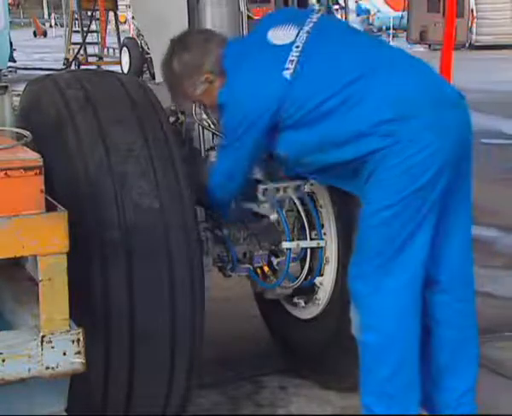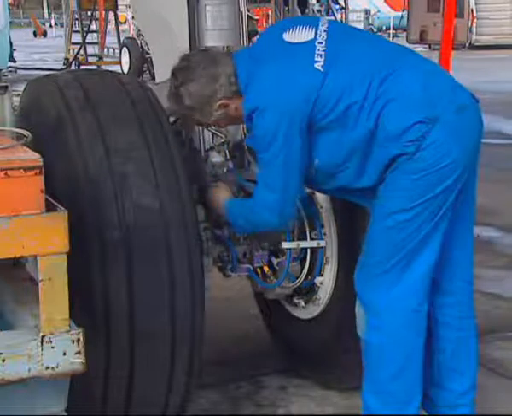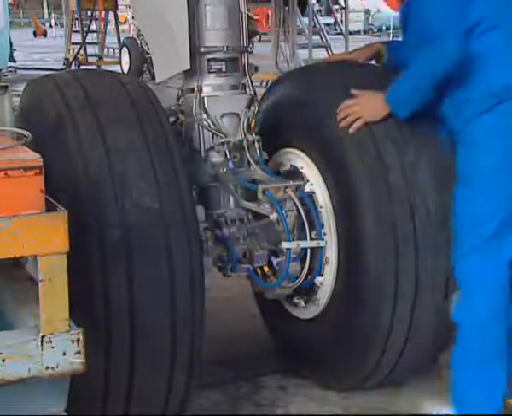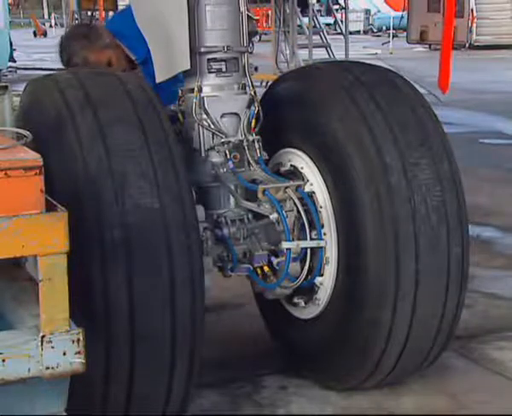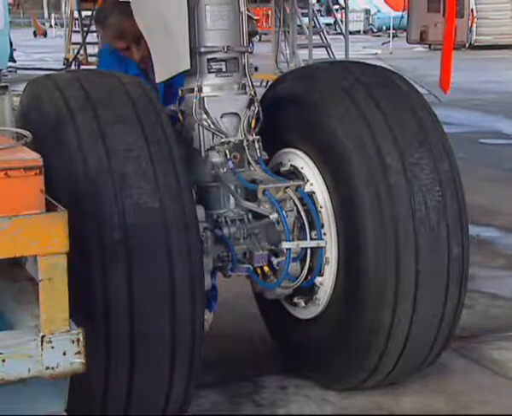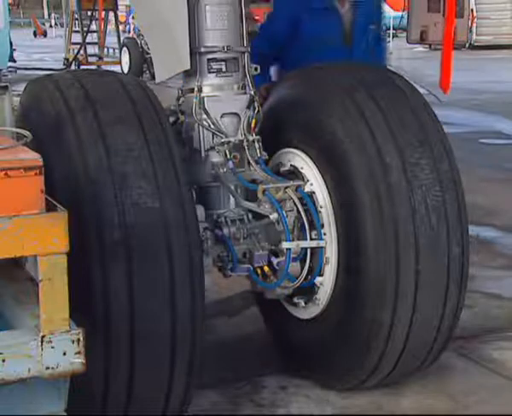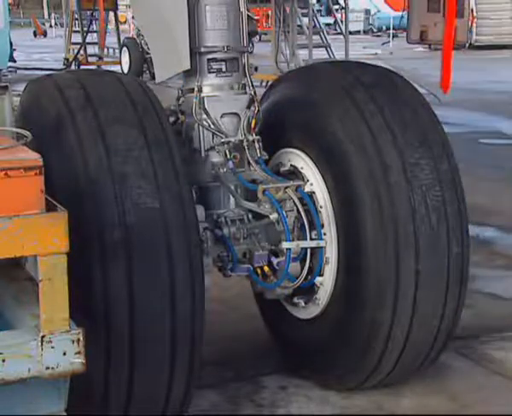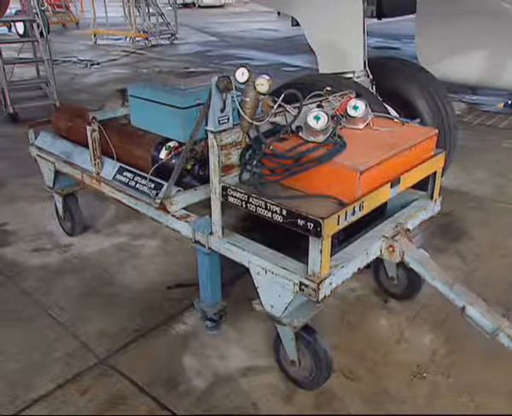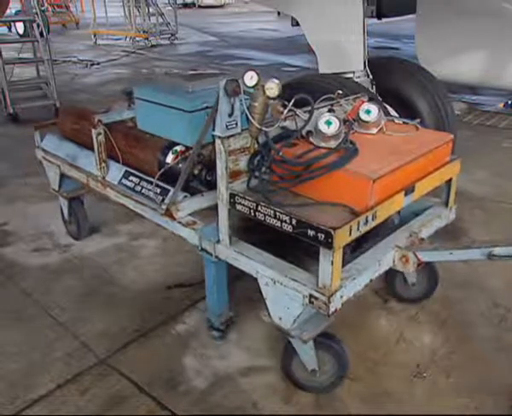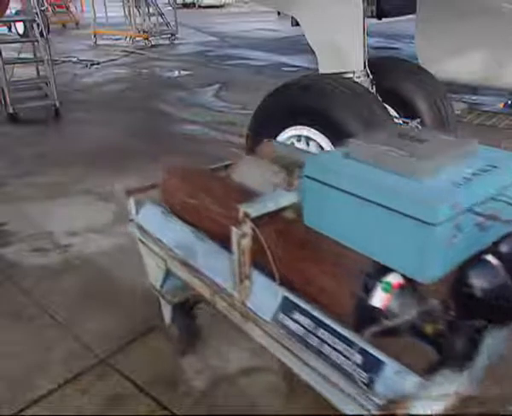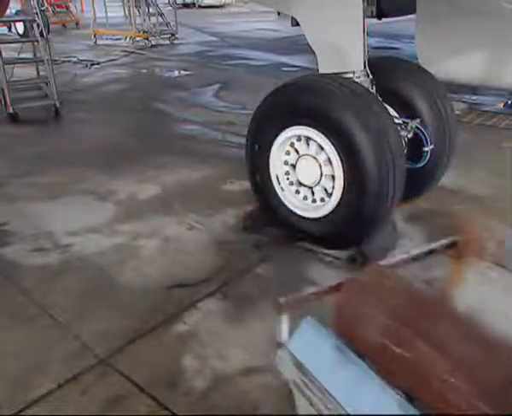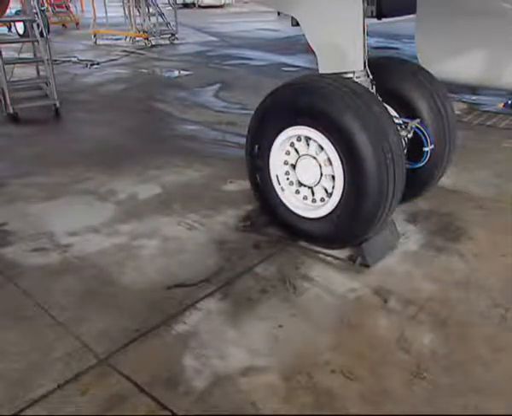Examine the gland seal of the shock absorber for signs of oil leaks. Remove the ground support and maintenance equipment, the special and standard tools, and all other items.